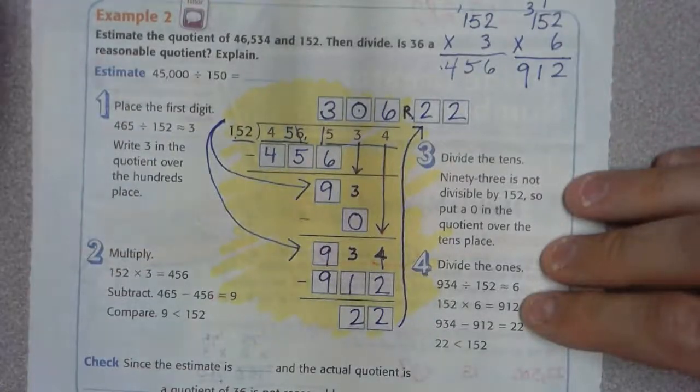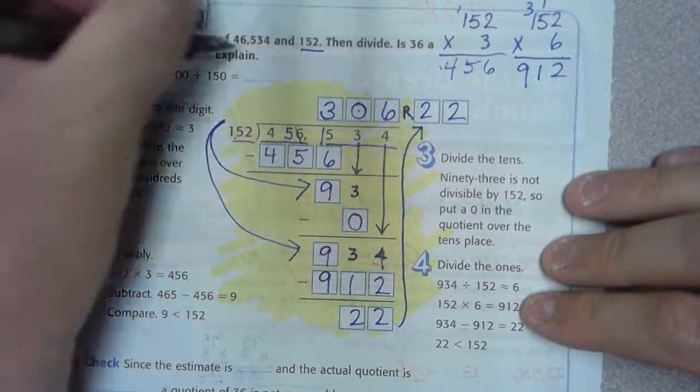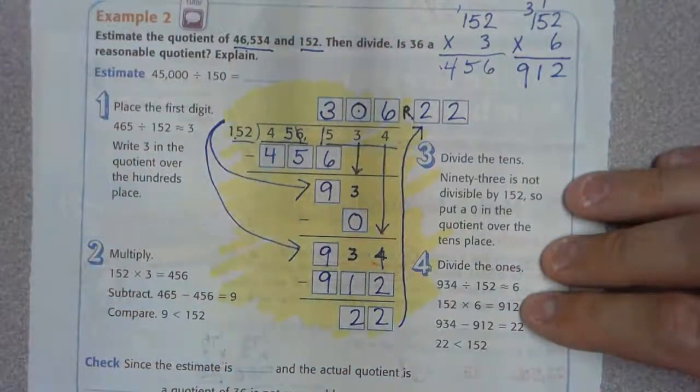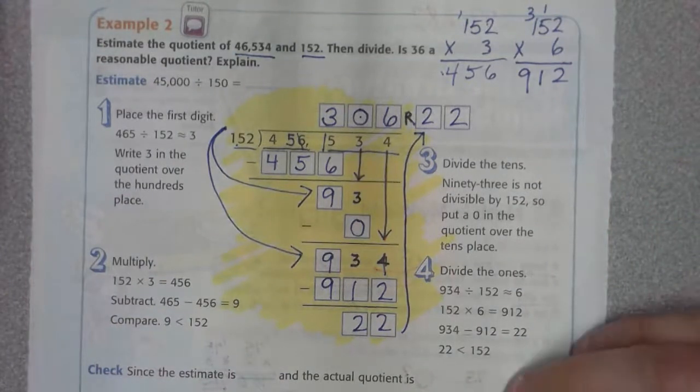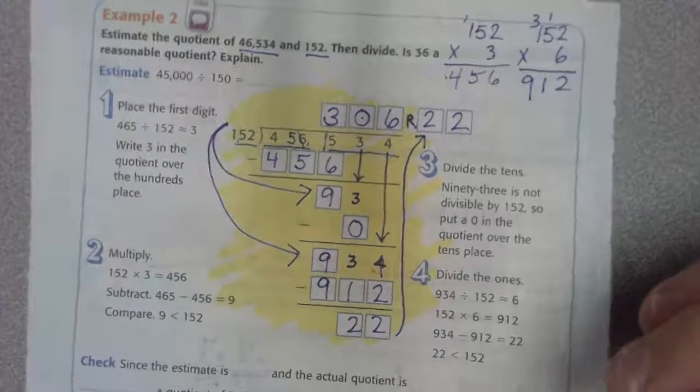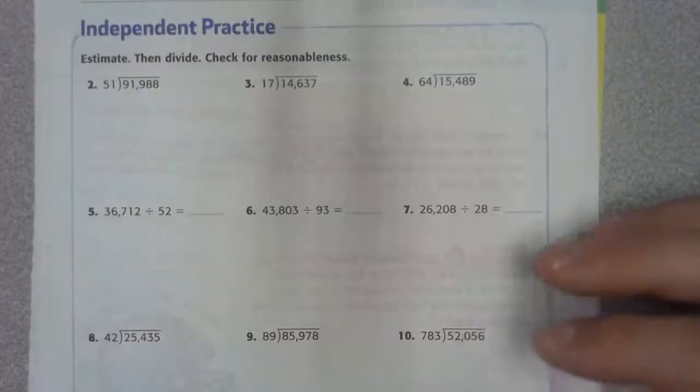Okay, estimating we could have done, we rounded this to 150, this to 45,000, but again, I'm just worried if you guys can divide, not if you can so much estimate on this. Let's go ahead and go to the independent practice.